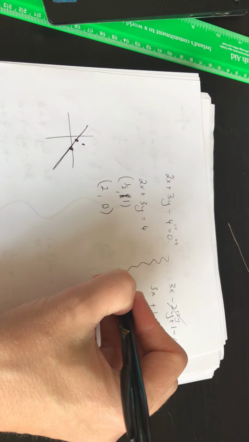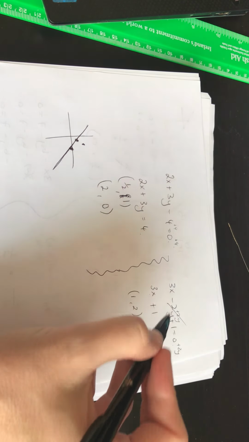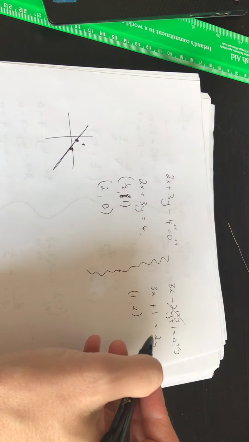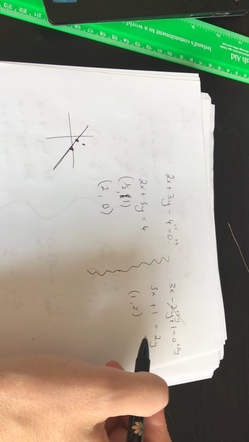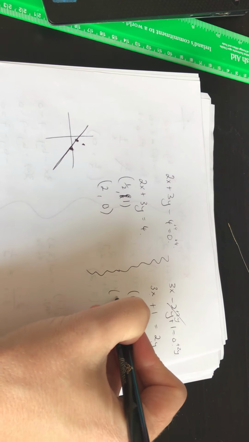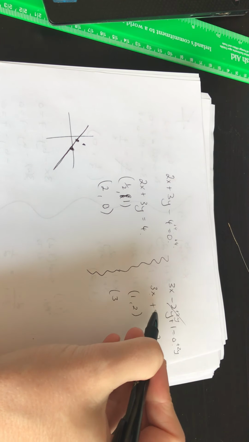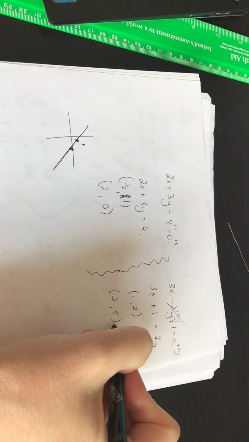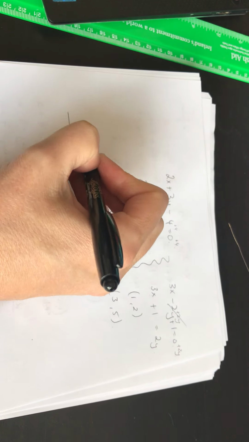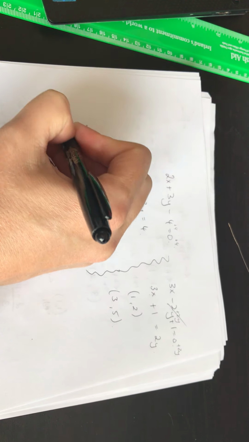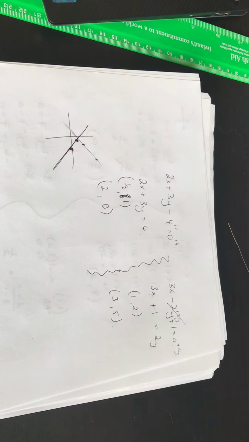And this isn't me graphing, this is me just giving myself a sketch. What else? Let's say 3. So 3 times 3 is 9, plus 1 is 10. So maybe 3, 5. Yeah. They look perpendicular in my sketch.